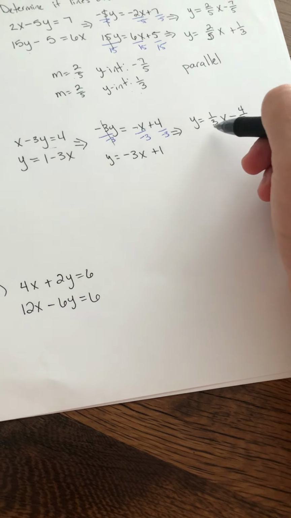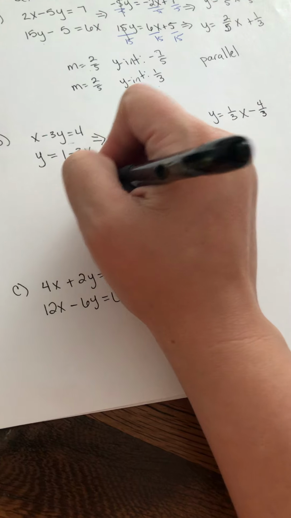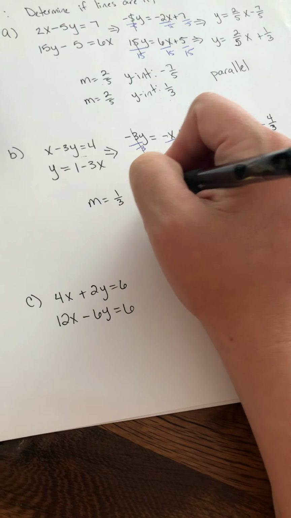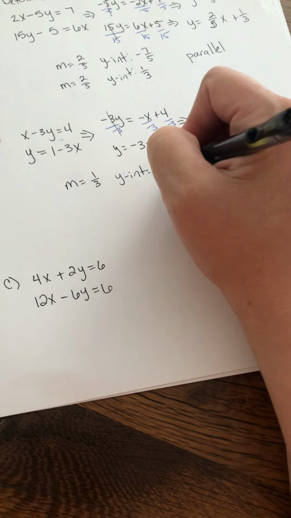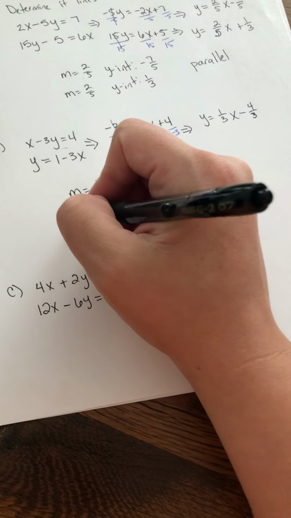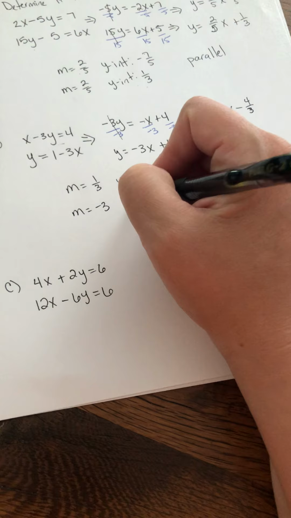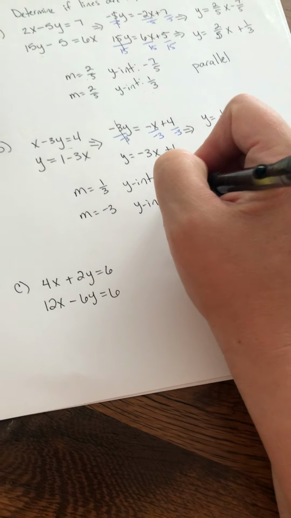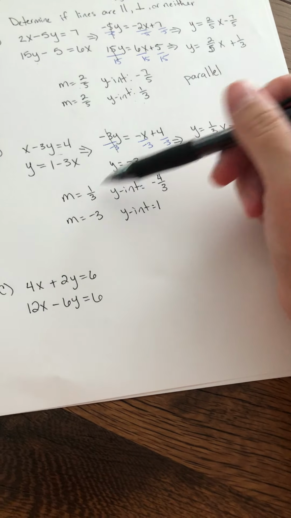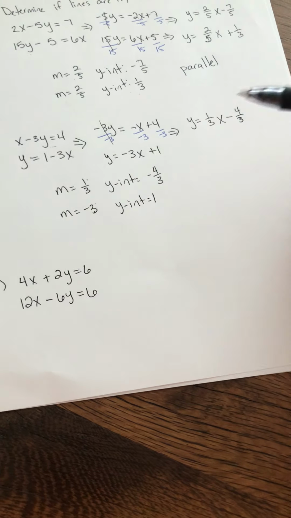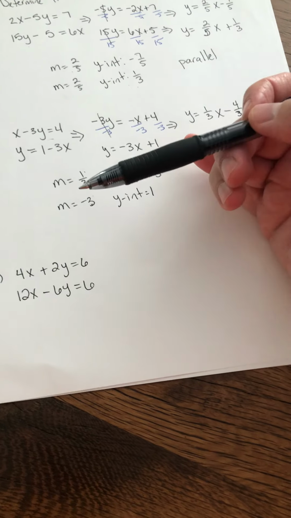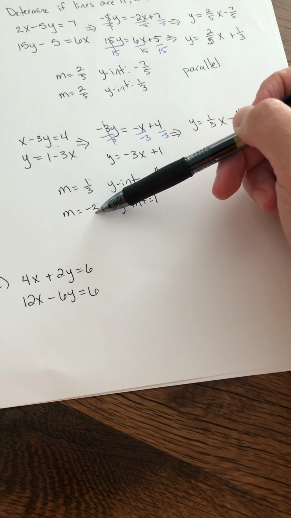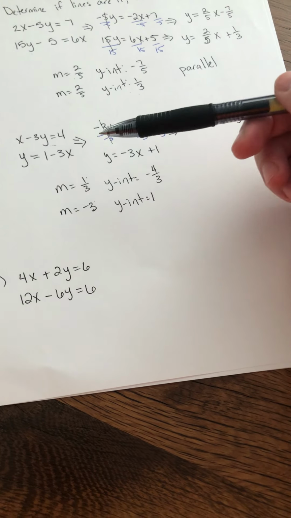So for my first line, my slope is 1/3 and my y-intercept is negative 4/3. For my second line, my slope is negative 3 and my y-intercept is 1. So for this one, the slopes are not the same, which means either they have to be perpendicular or it's neither. So in order for them to be perpendicular, they have to be opposite signs.